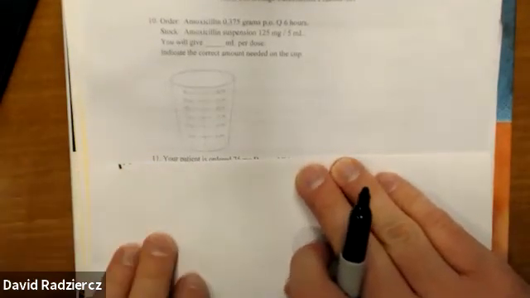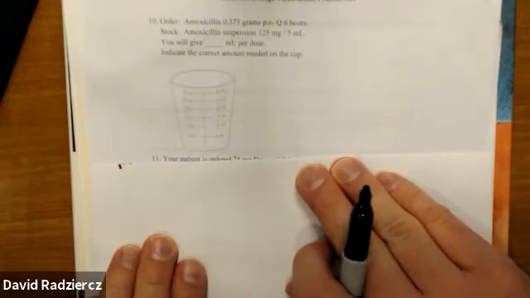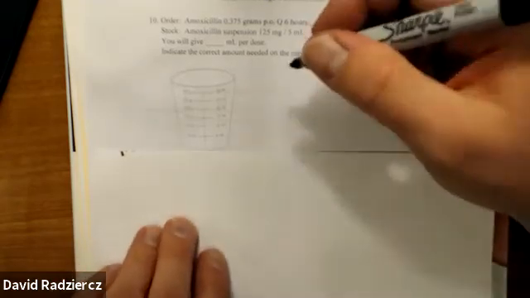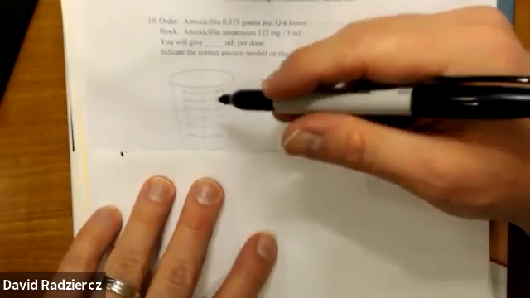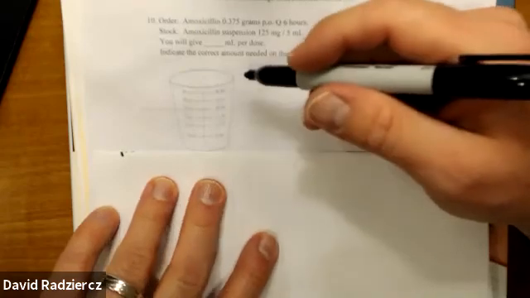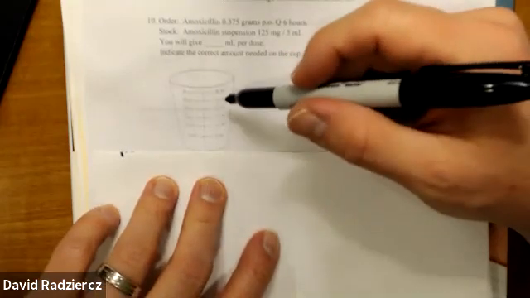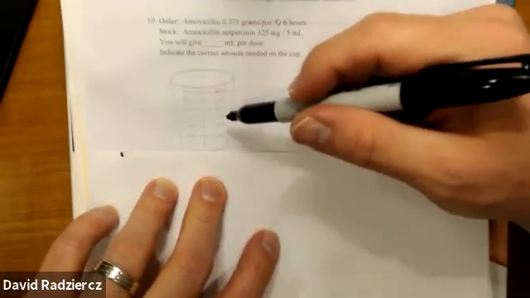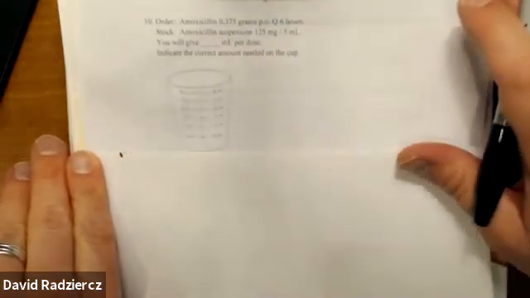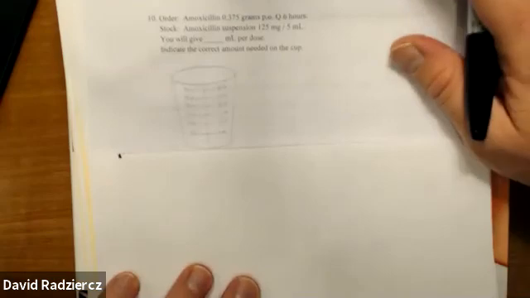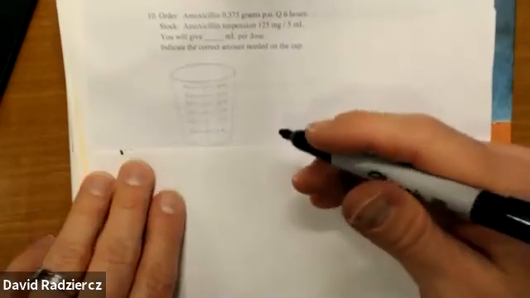Available is 125 milligrams per 5 ml. And we want to know how many milliliters to give per dose. And then don't forget to mark the cup. The reason this question typically gets missed is because you didn't mark the cup. The other thing is use the cup as a guide. Your answer is on the cup. Okay. So it limits what the questions can be as far as this type of question.